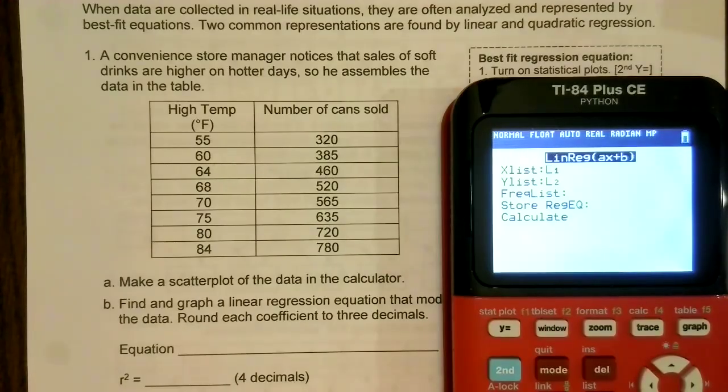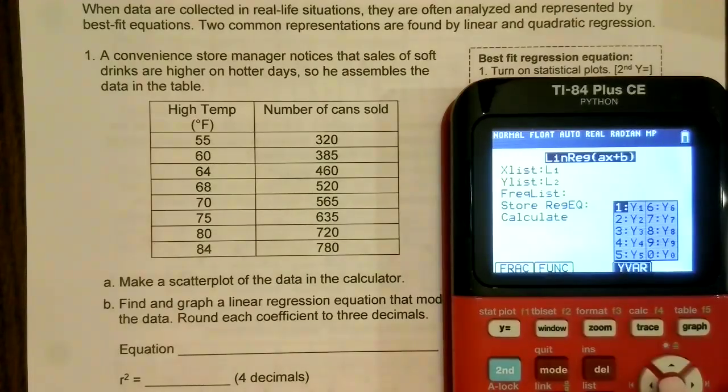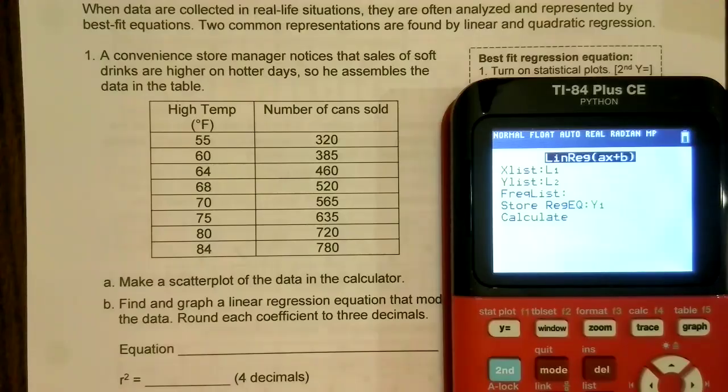And so it says the X list is L1, and that's true. That's where we put our independent variables. So I'm just going to move right along. And Y list is L2, and that's correct because we put the dependent there. Now, where it says store regression equation, the calculator is asking you, what do you want me to do with this equation when I've written it? And so if you hit alpha trace, you can plug it into the Y1 or the Y2 or anything. It helps you use the equation after you have written it. And so now we hit calculate, and the calculator gives me the equation.